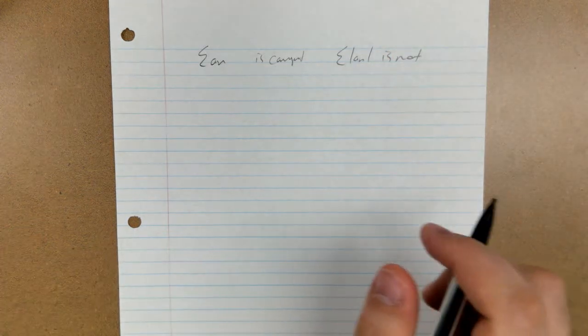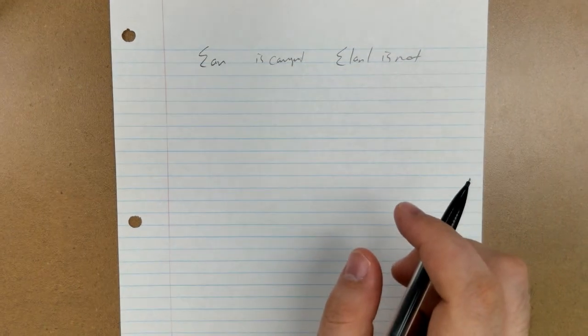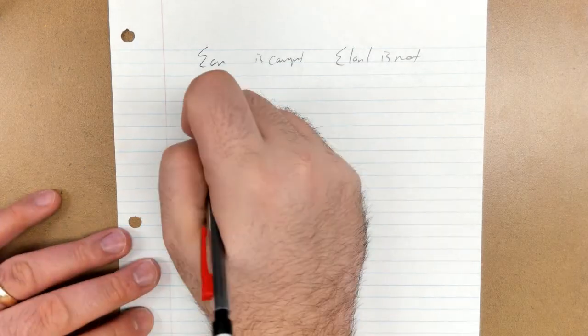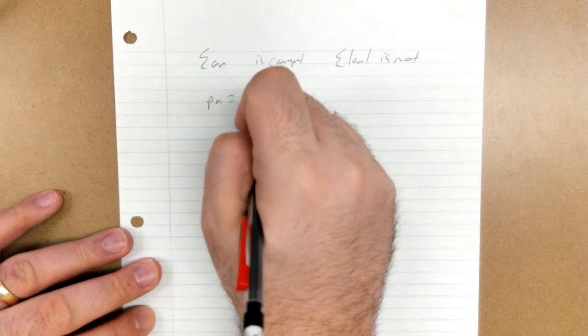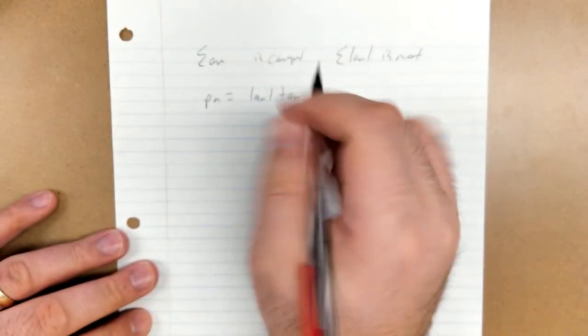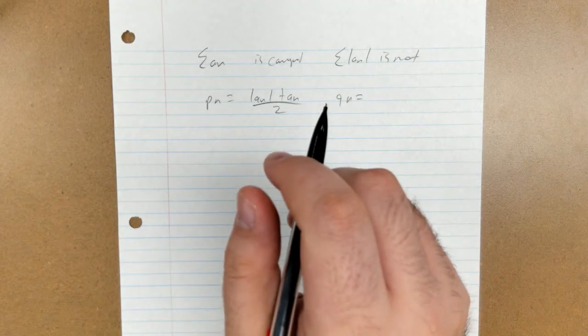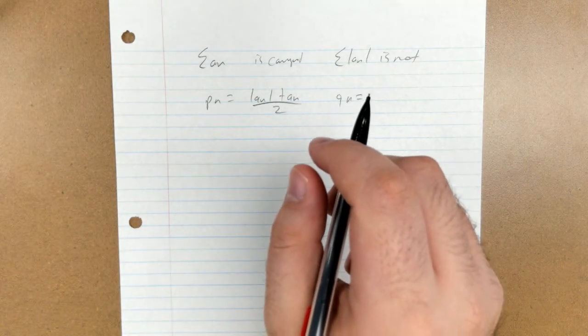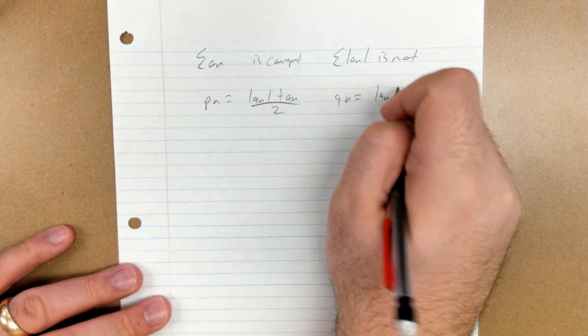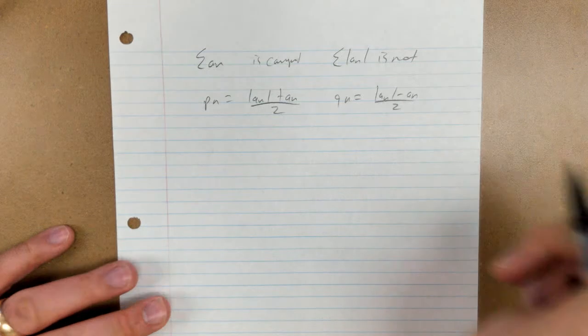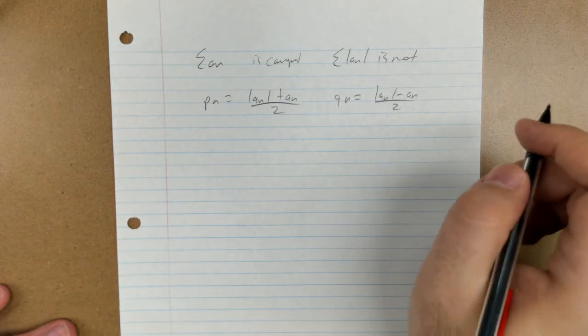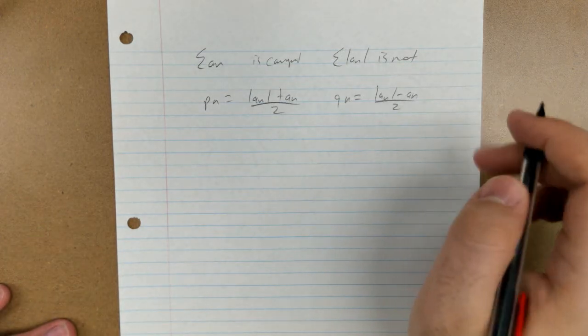And there's a hint in the back about making some new series, which makes this whole problem work, which is a pretty cool trick. So they're going to define p_n to be a_n plus absolute value of a_n over 2, and then q_n, you're going to take the difference. Okay, and both of these should always be positive, I believe.